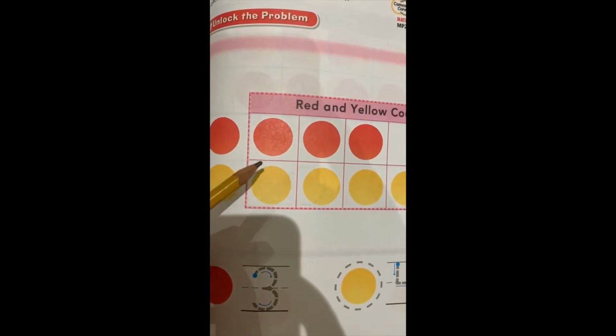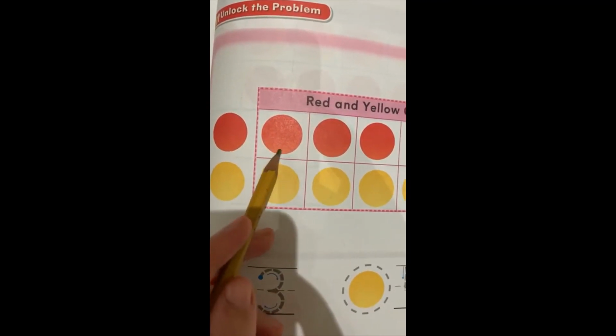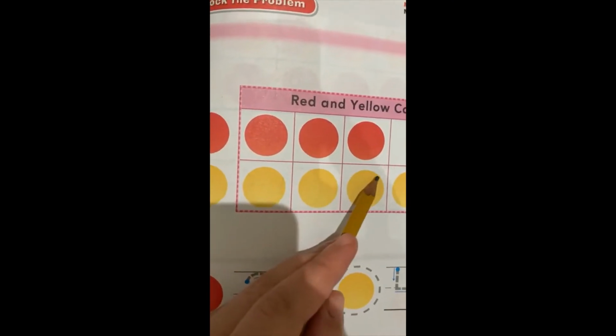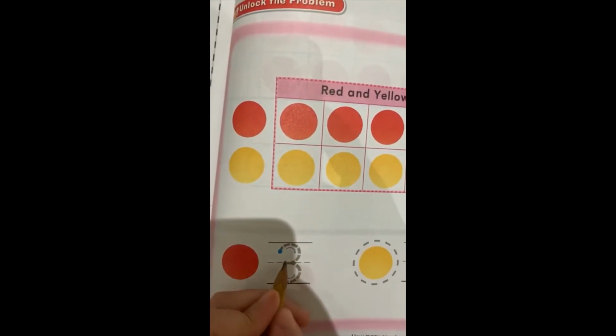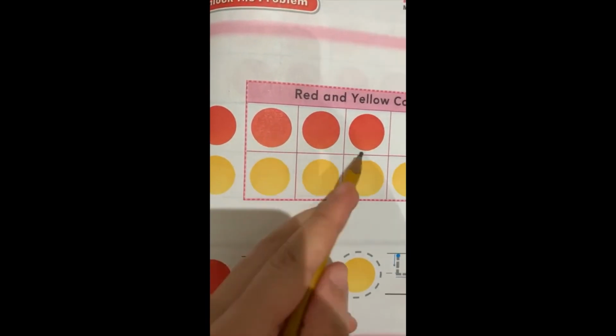So, how many counters do we have in this category of red counters? We have 1, 2, 3. We have 3 red counters. I can count the red counters in the top row. 1, 2, 3. Let's trace the number 3. So we have 3 red counters.